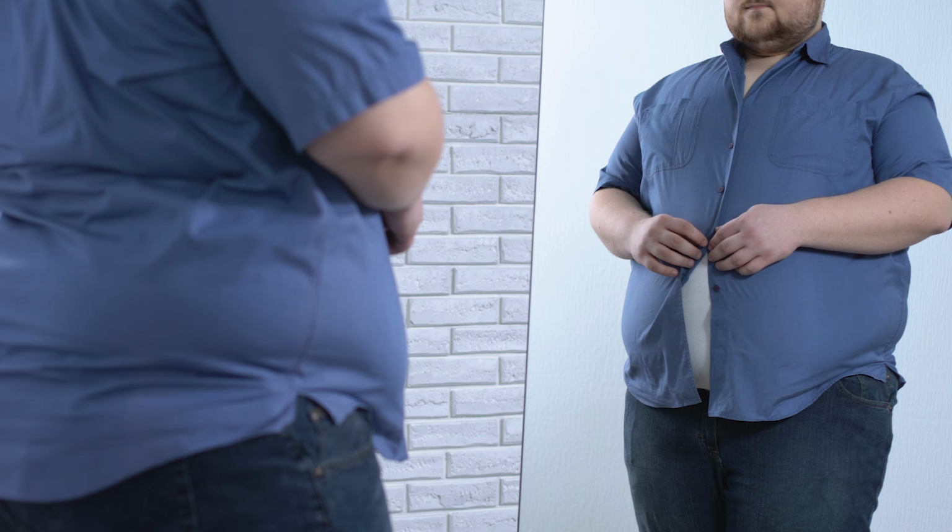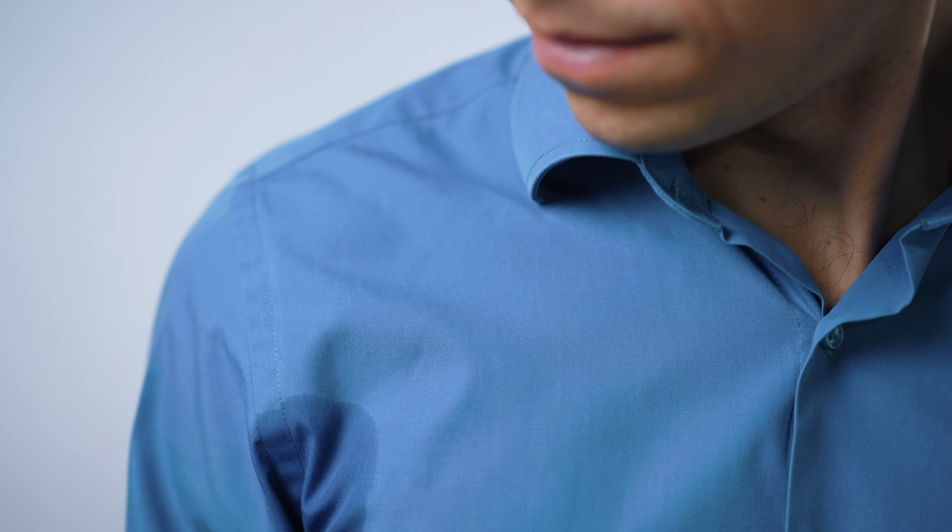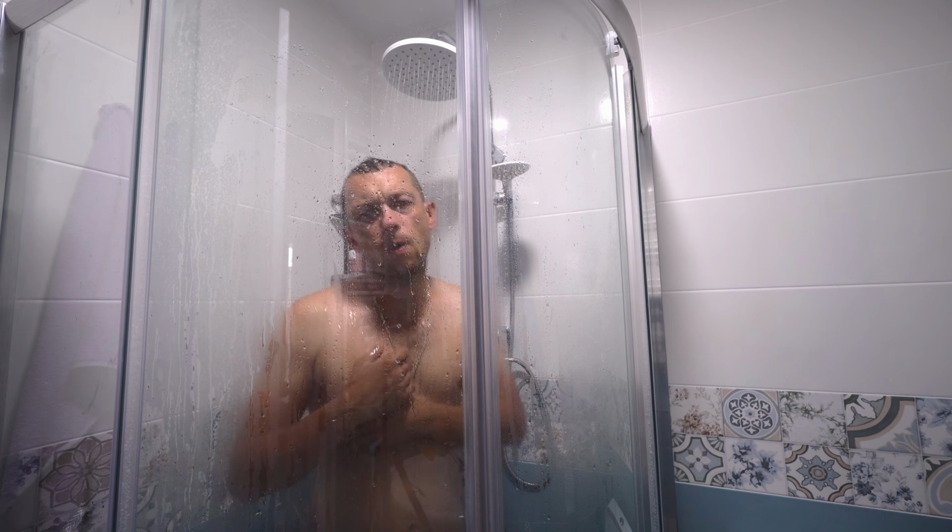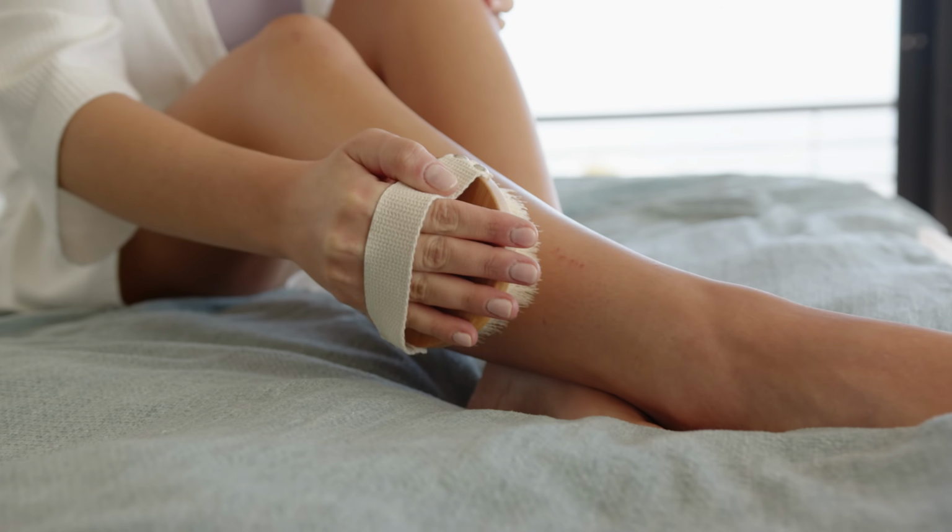after your skin. There are three things to avoid. Number one, avoid tight-fitting clothes. Number two, avoid excessive sweating and bathe constantly. And number three, avoid excessive exfoliation.